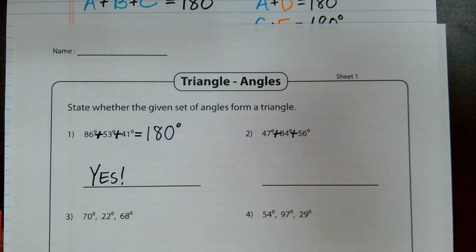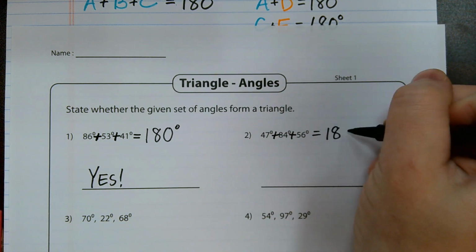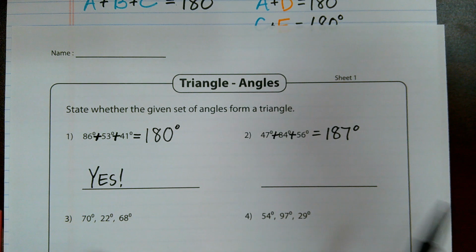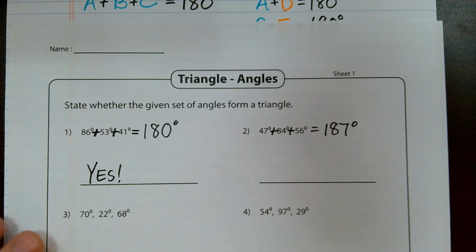Let's see, I'm going to add them all together. You tell me when you find what this sum is. Ooh, what number did you get? Yeah, 187 degrees. So why would this not make a triangle?